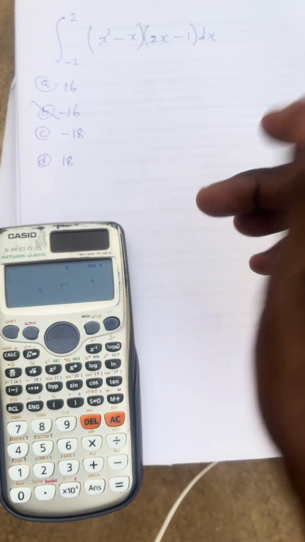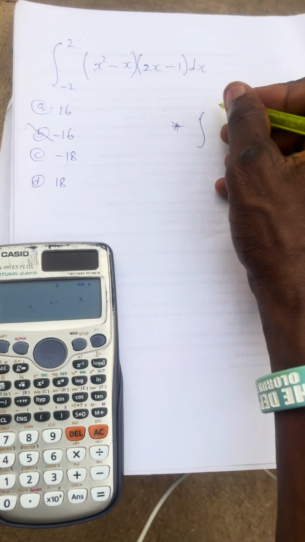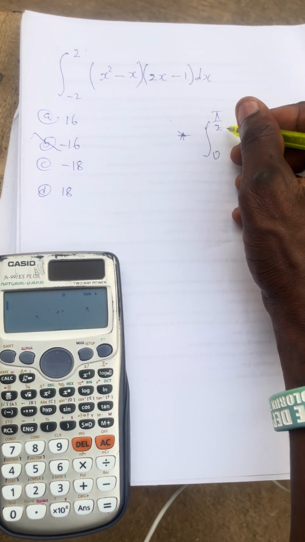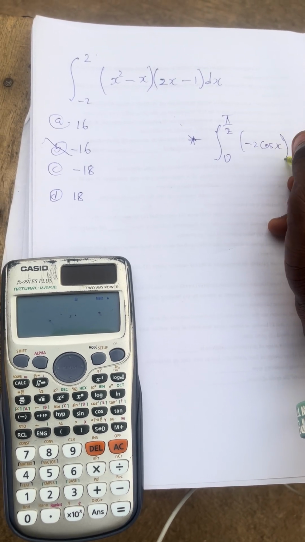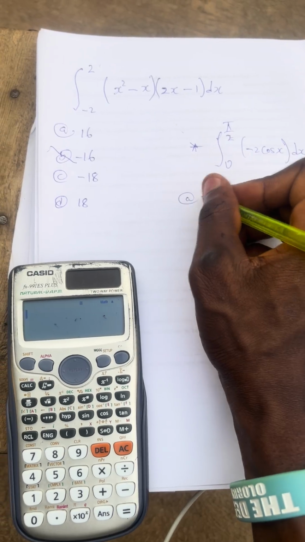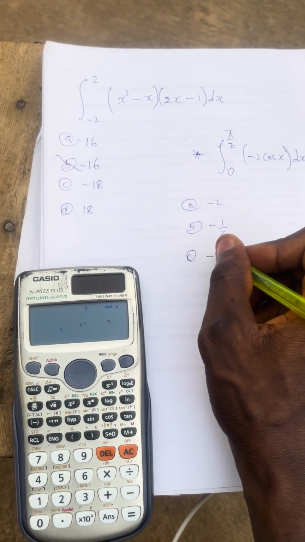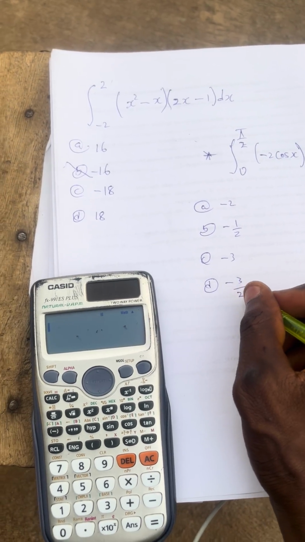Now let me give you another question on this. Press the C. Another question says, integrate, with pi over 2 as the upper limit and 0 as the lower limit, then into the bracket of minus 2 cos x, close the bracket, dx. Option A says minus 2. Option B says minus 1 over 2. Option C says minus 3. Option D says minus 3 over 2.